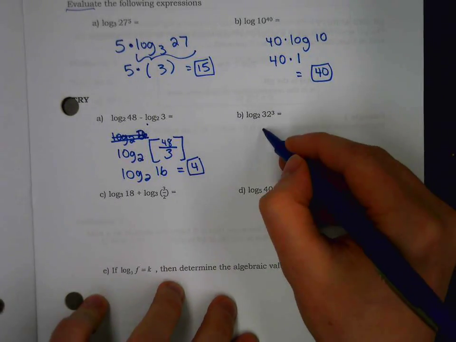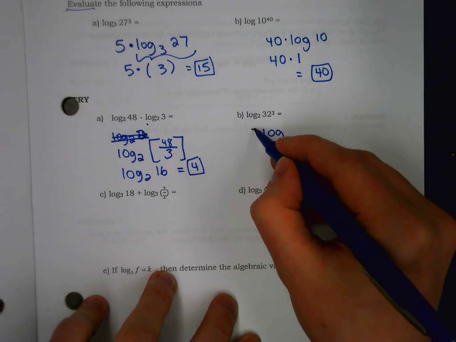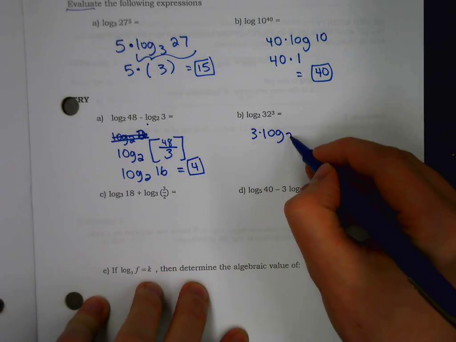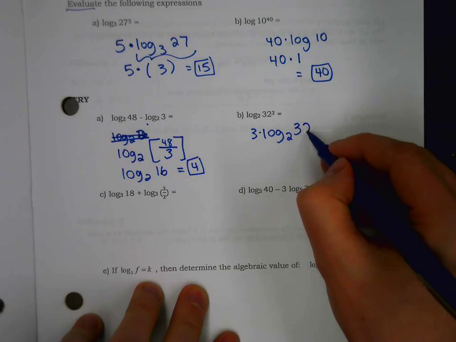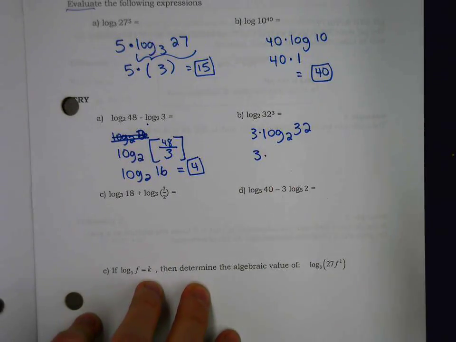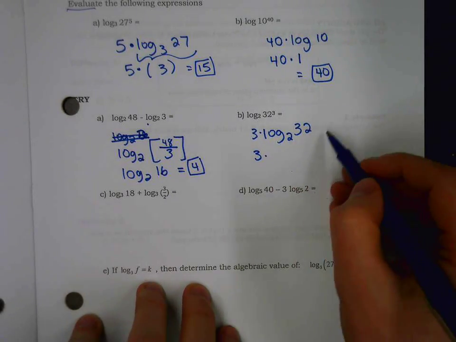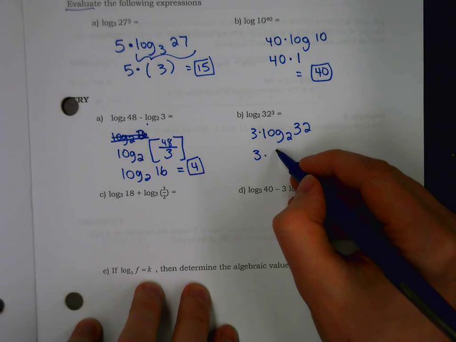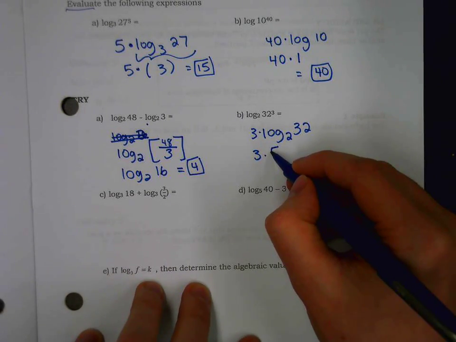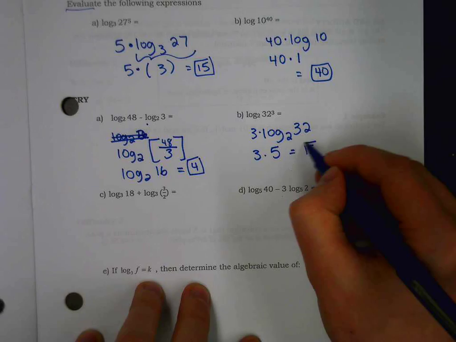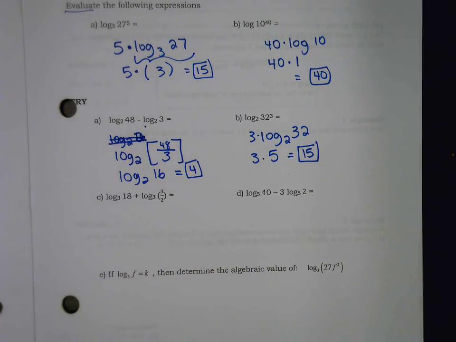Again, 32 cubed. Why don't we bring that 3 down in front as a coefficient, which then we can evaluate log base 2 of 32. And you're getting so good at these base 2s that you could simply say 2 to the what is 32. You might need your calculator to say 2 to the 5, or you're getting that good already. 3 times 5 is another 15.